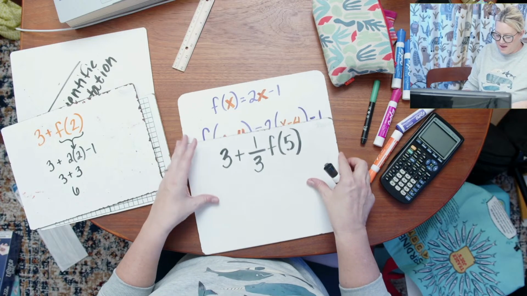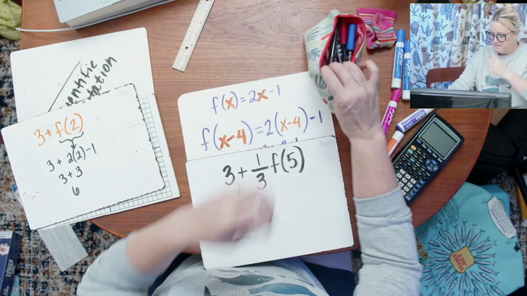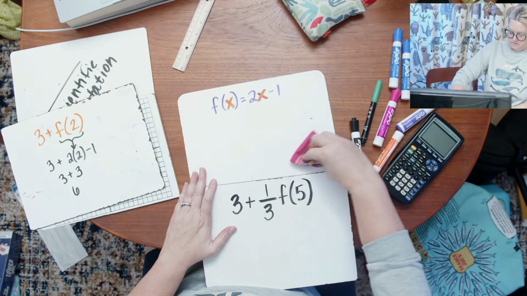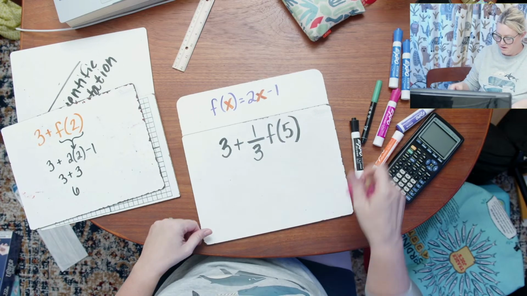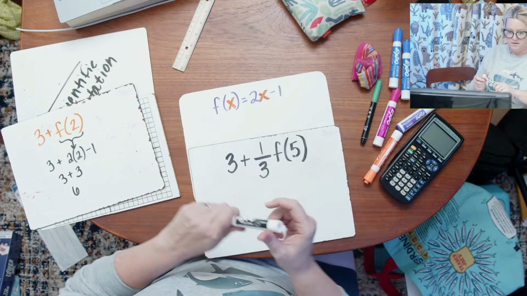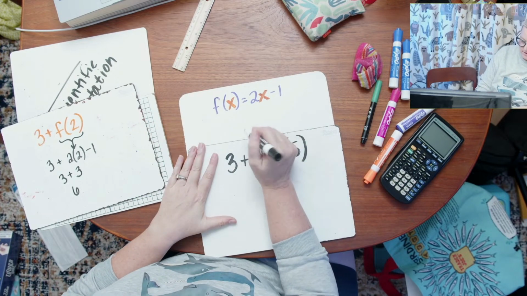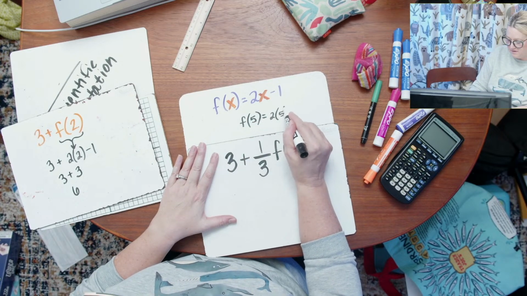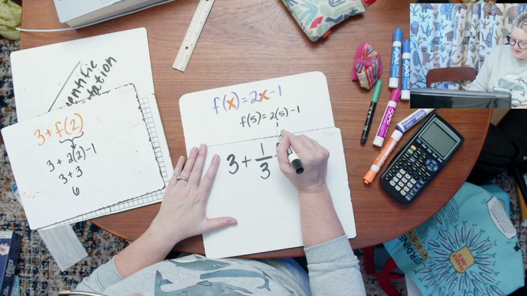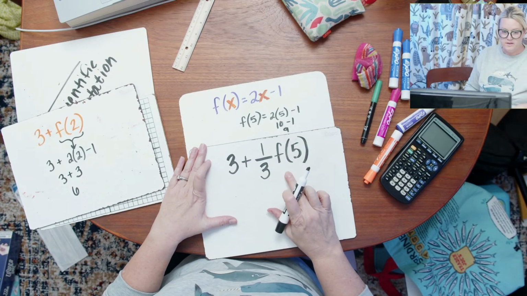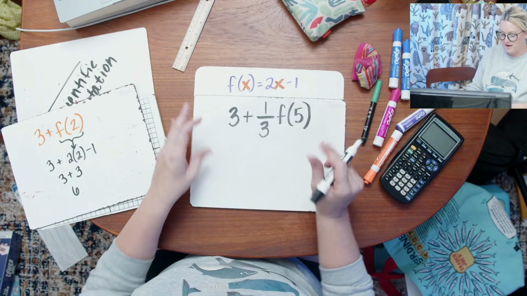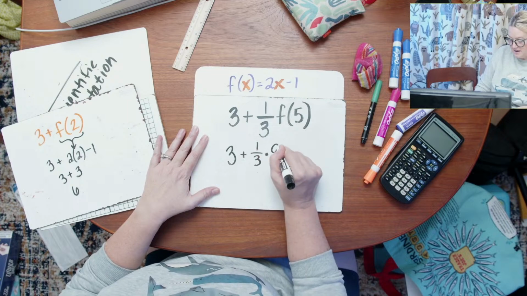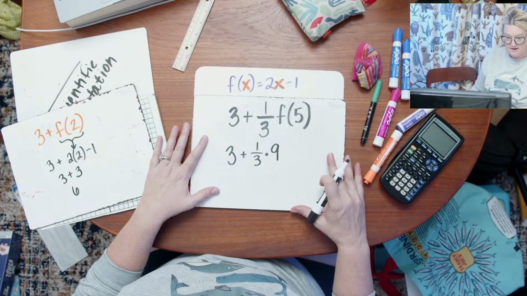So if f of x equals 2x minus 1, then f of 5 is going to give me 2 times 5 minus 1, which is 10 minus 1, which is 9. So this f of 5 is 9. So now what I'm looking at is 3 plus 1/3 times 9, right?